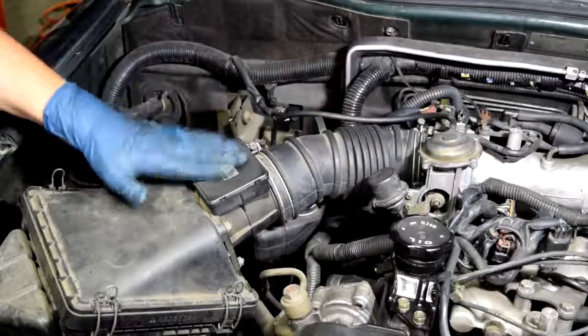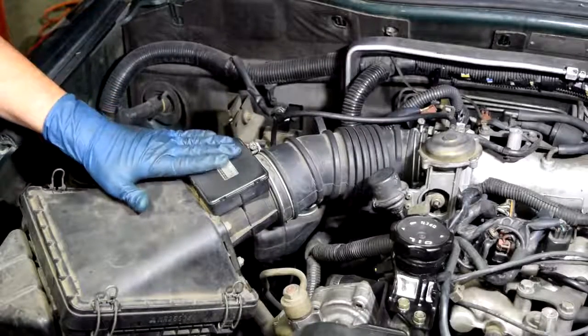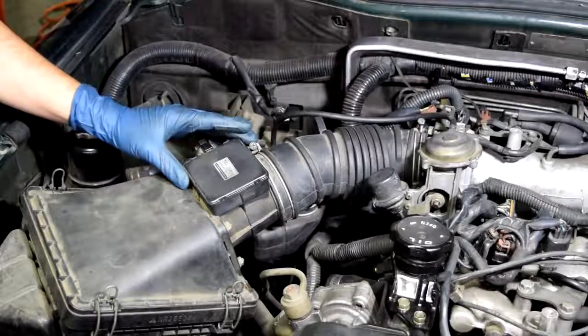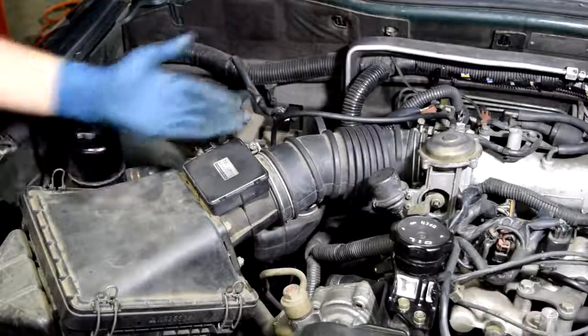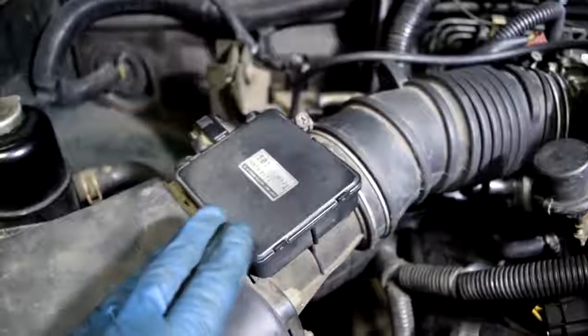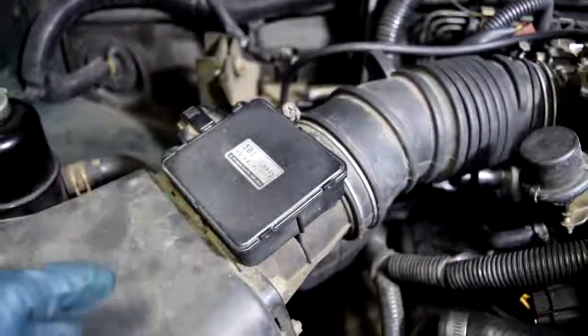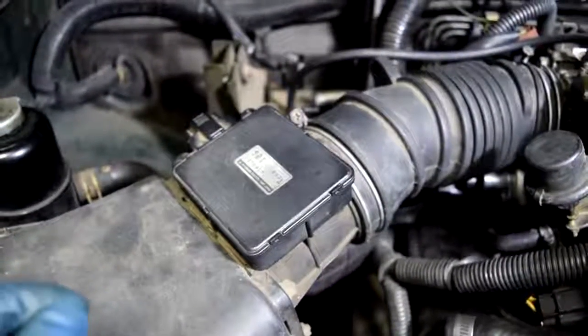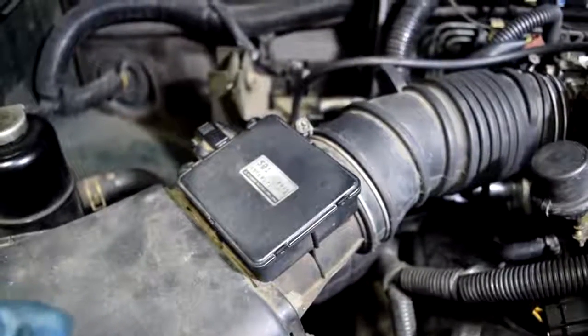As you may know, your MAF sensor, which stands for mass airflow sensor, is the metering sensor that measures the amount of air that enters your engine. And your computer uses the information it receives from this sensor to calculate the exact air-fuel mixture necessary for running your engine under different conditions.